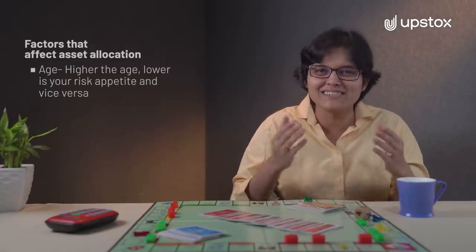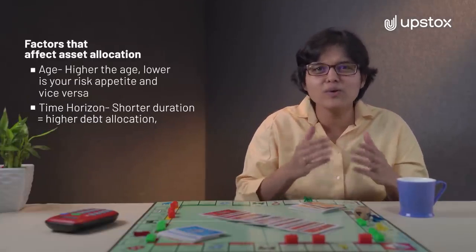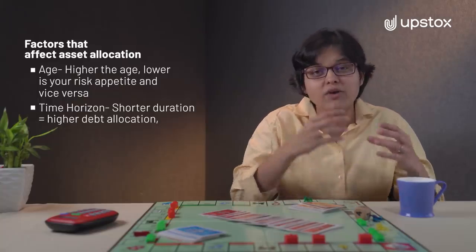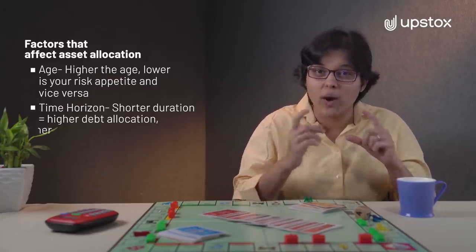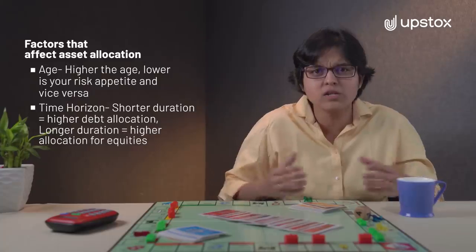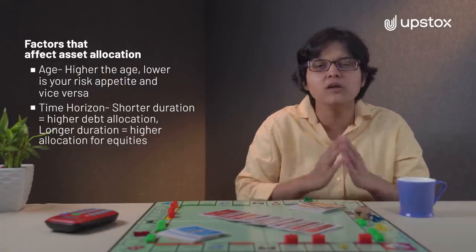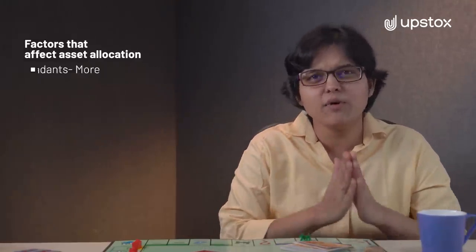The second point is time horizon. If you have a goal with shorter duration, you should have a higher allocation in debt. While if you have a goal with a longer duration, you should have a higher allocation for equities. The next point is number of dependents.